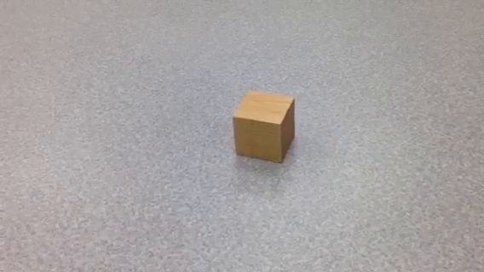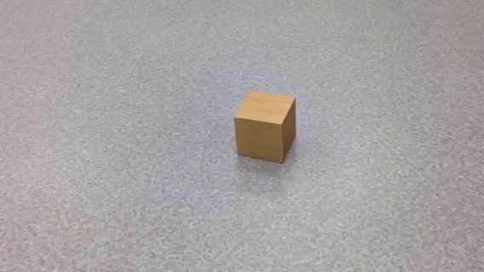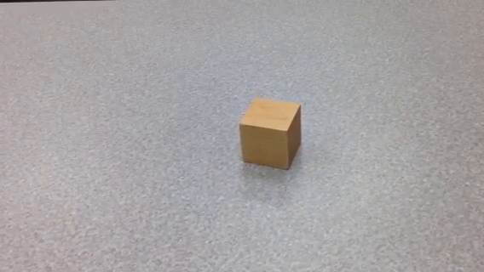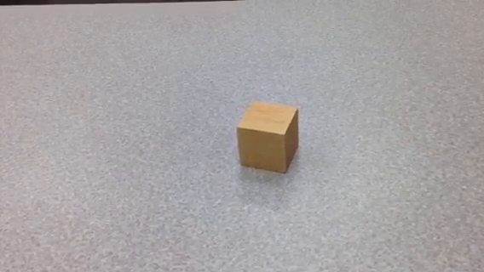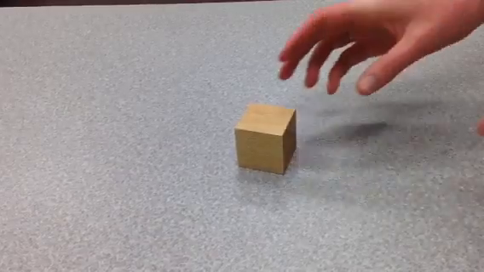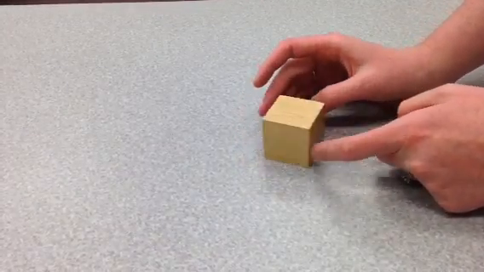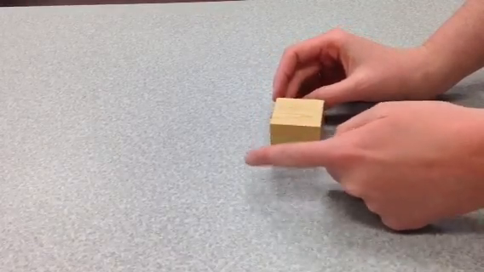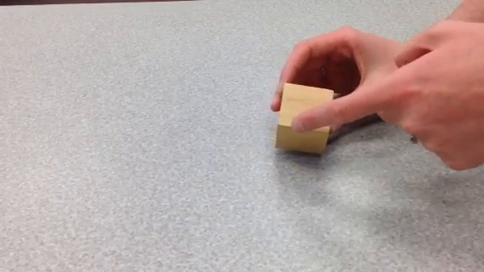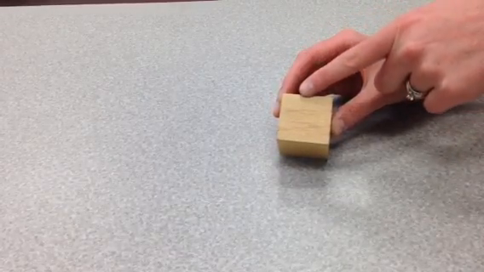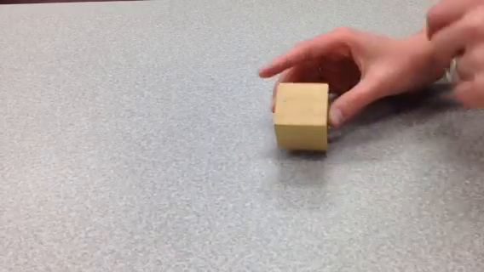Next, we can count the edges on the cube. Do you think that there will be more edges or more vertices on the cube? We have to count to find out. 1, 2, 3, 4, 5, 6, 7, 8.